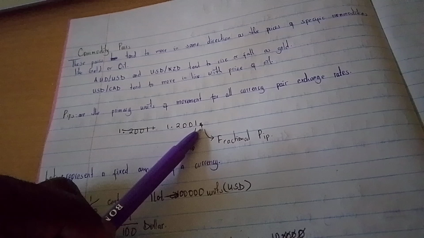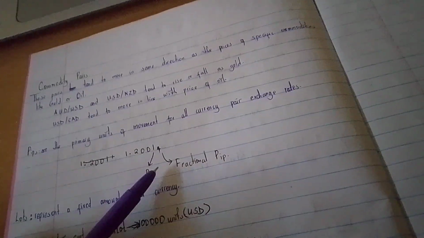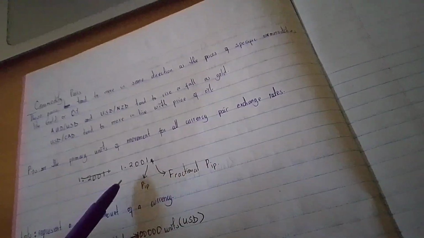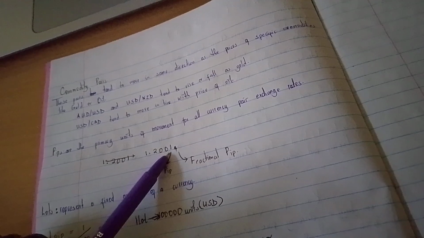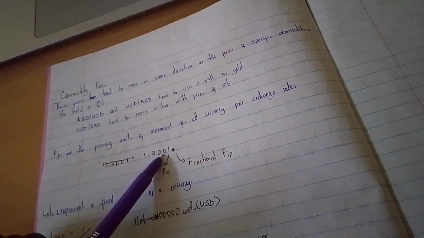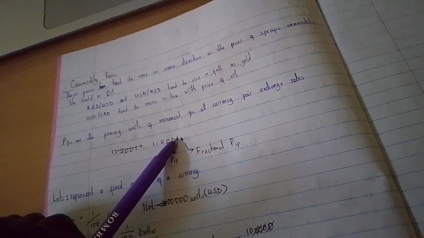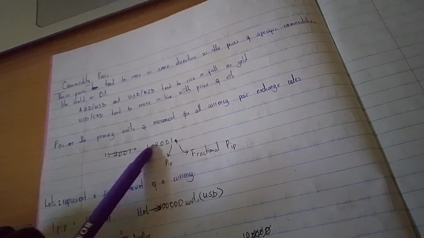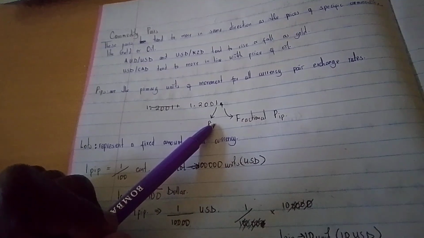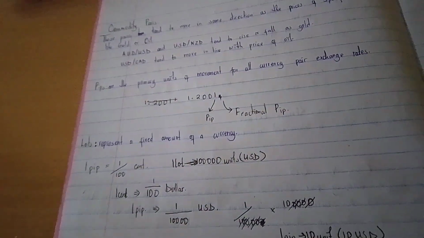So 1.2001, and let's call it a 4 cent, because that's a fraction. So this is 1 pip. So if it moves from 1.2001 to 1.2005, if this one changes to 5 and these ones retain their value, it means that it has moved up by 4 pips. Yeah, I guess that's understood.